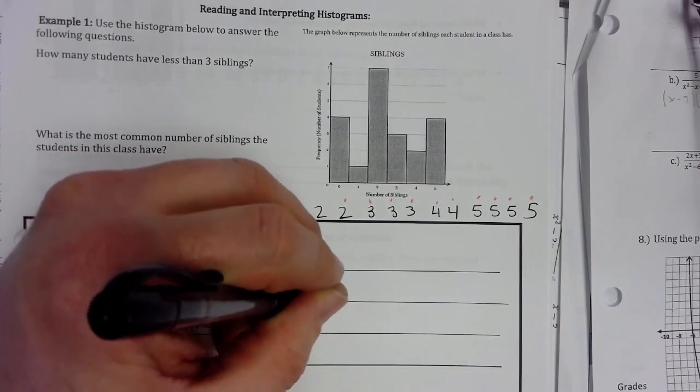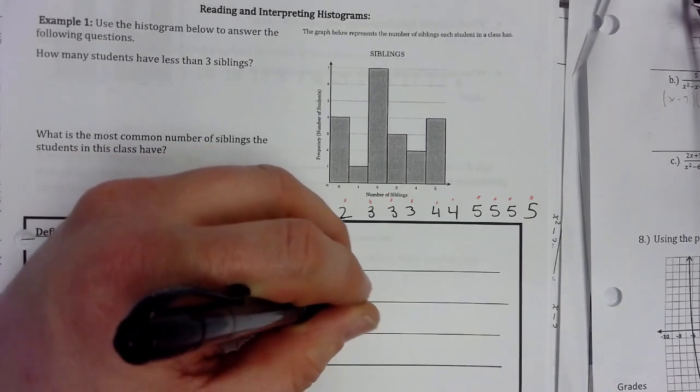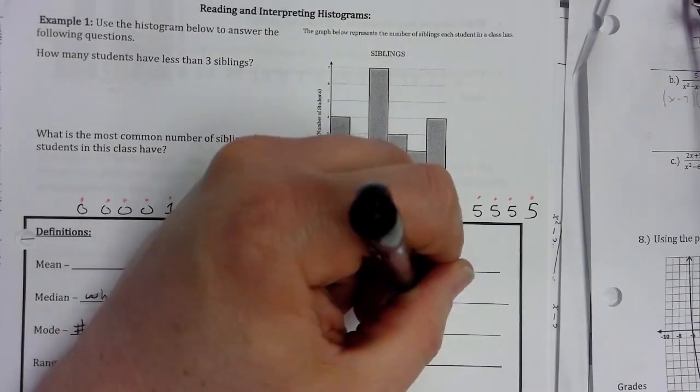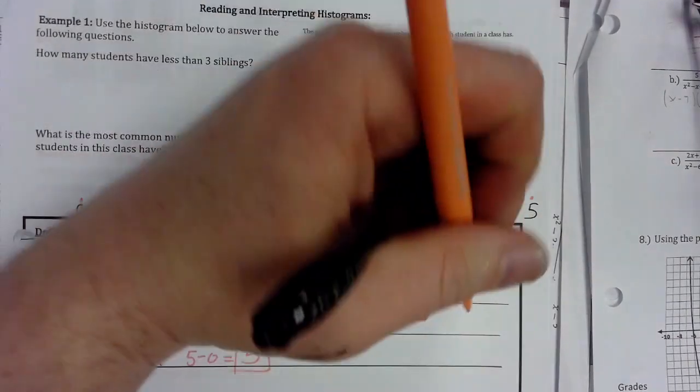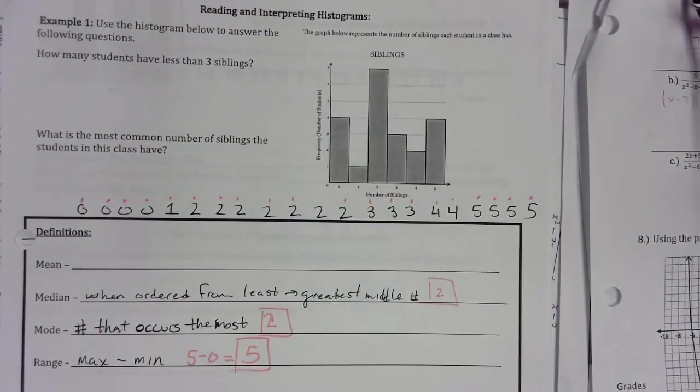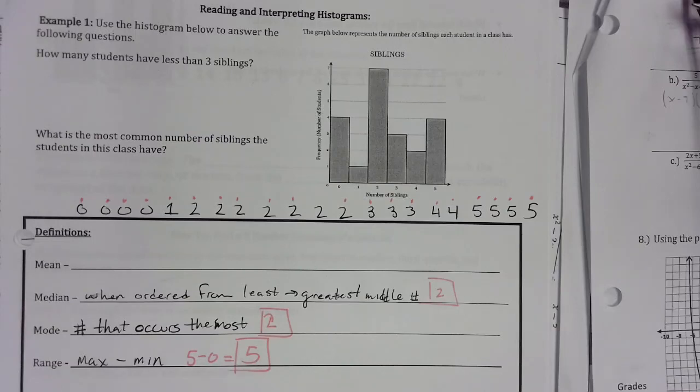So let's add them up, right? Zeros. Those are nice numbers to add. So that's 1 plus 2, so 3, 5, 7, 9, 11, 13, 15, 18, 21, 24, 28, 32, 37, 42, 47, 52. Right? So if I add them all together, I get 52.